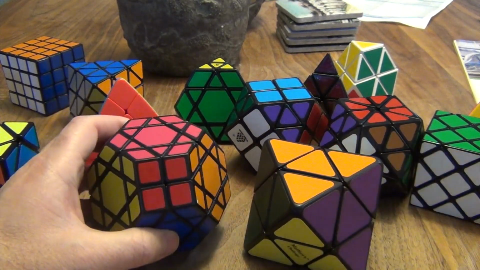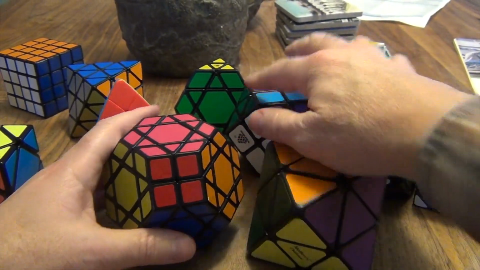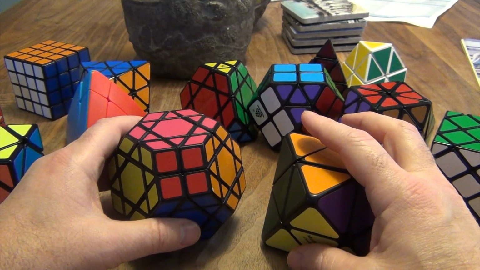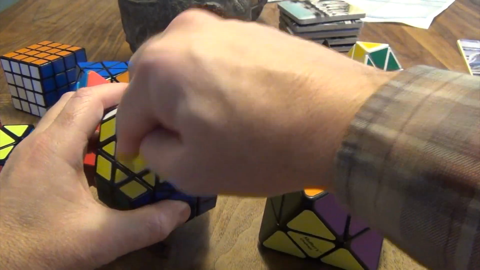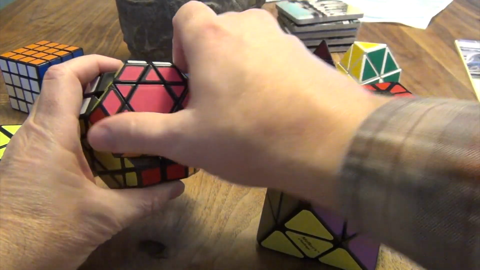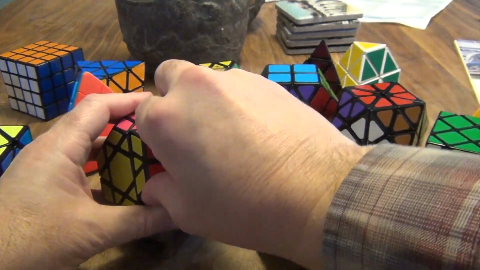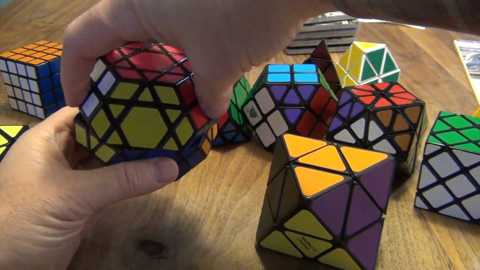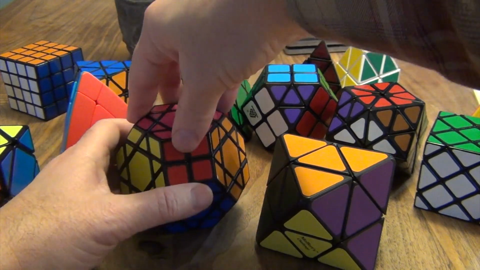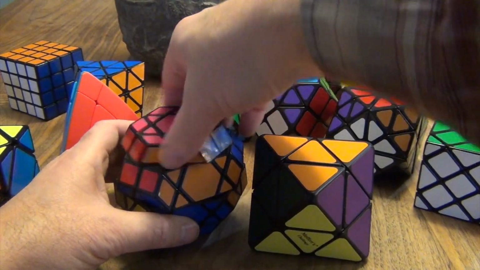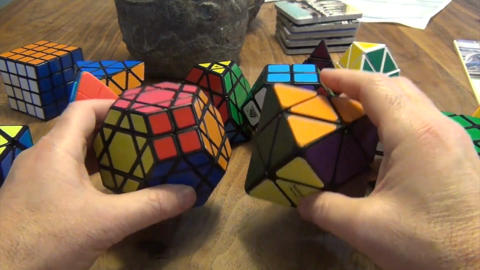Now, if this were a pure twisty puzzle Archimedean solid, every one of these surfaces would have to twist. Well, this one does, but this one does not. Now, this particular one has a deeper turn, so in some ways you can look at this as a master octahedron, but with only half of the faces turning.